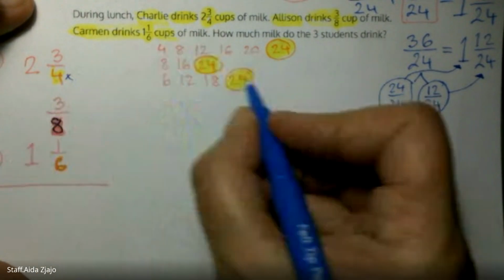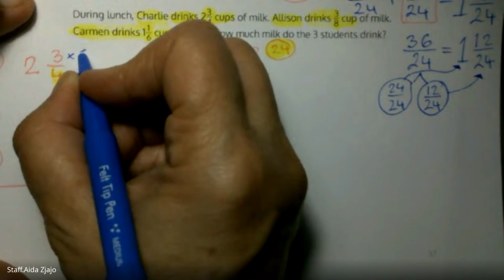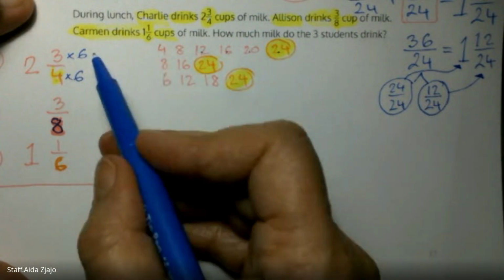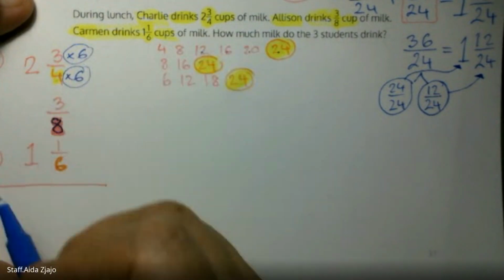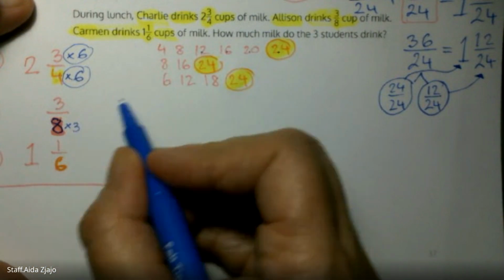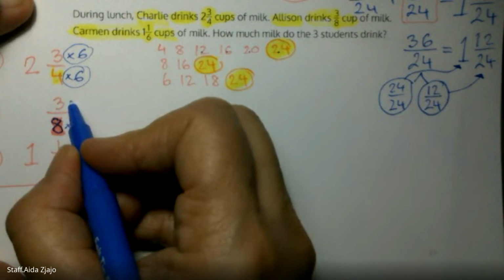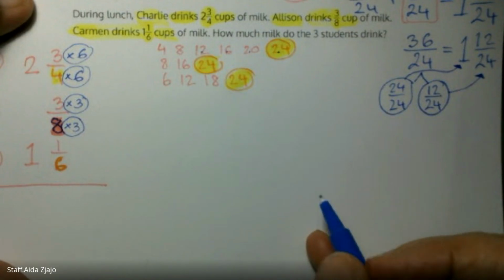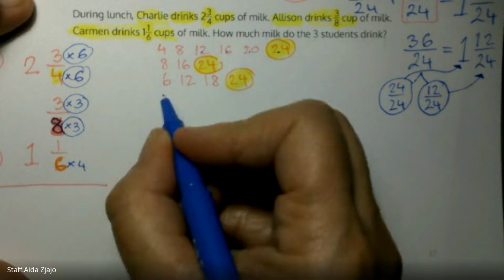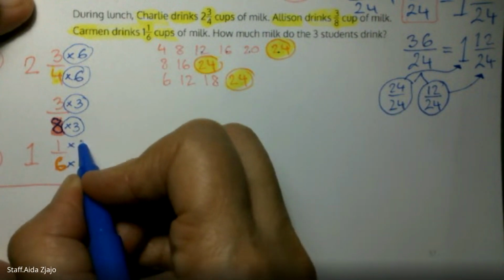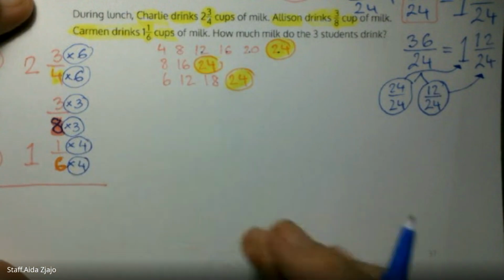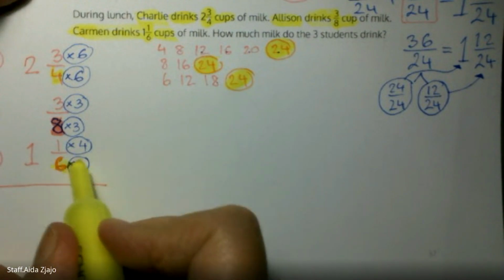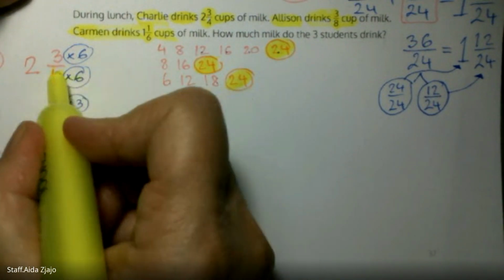So 4 times 6 is 24. 1, 2, 3, 4, 5, 6. 4 times 6 is 24. And then 8 times 3, 1, 2, 3, 8 times 3 is going to give me a 24th. And then 6 times 4, 1, 2, 3, 4, will give me the same denominator. So now we all have the 24th size of the pieces.